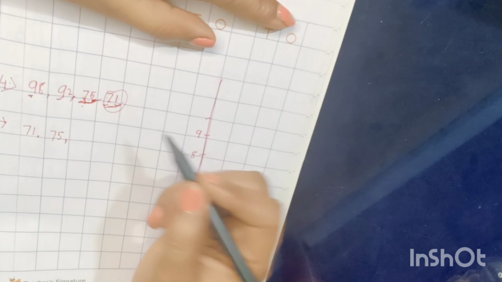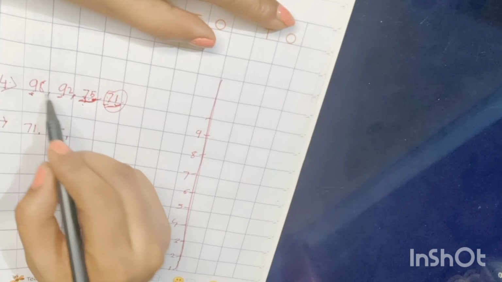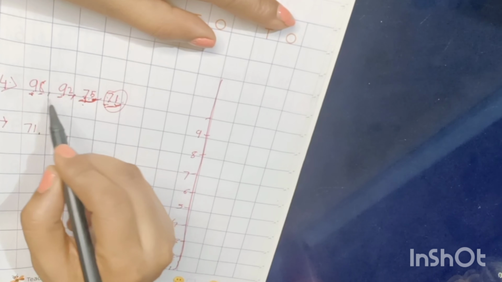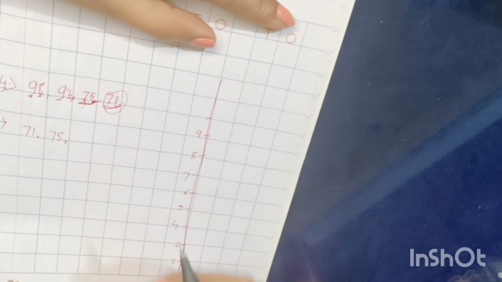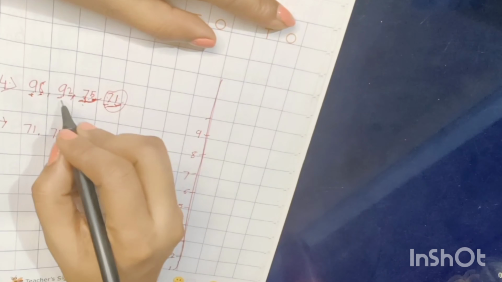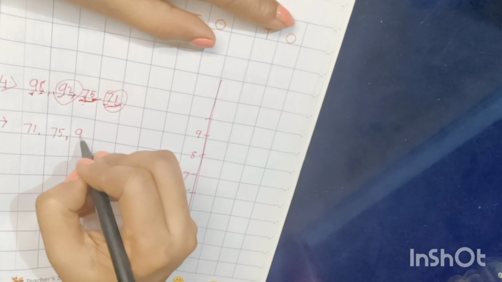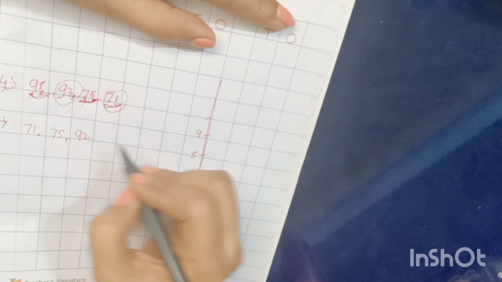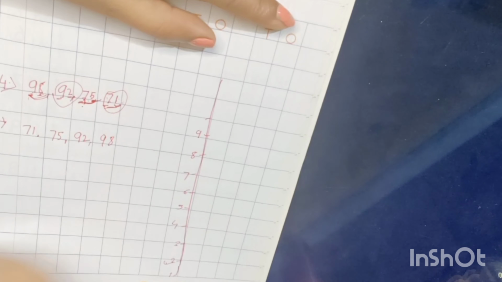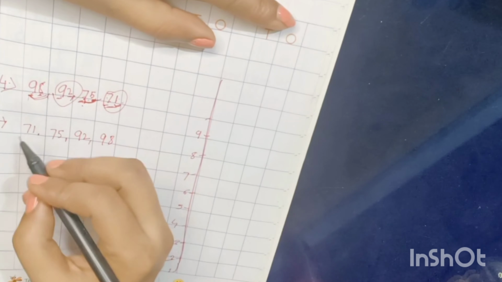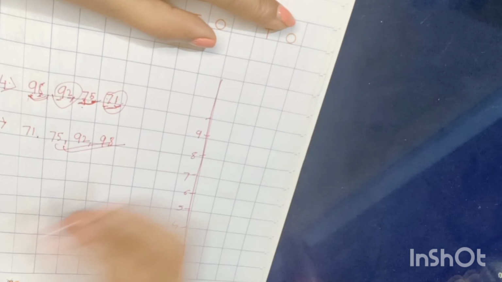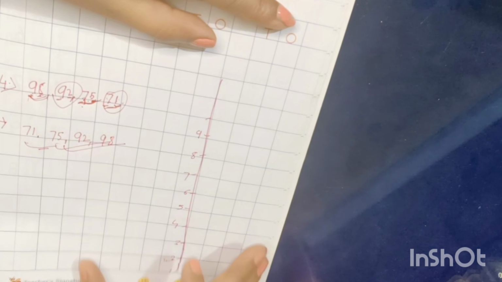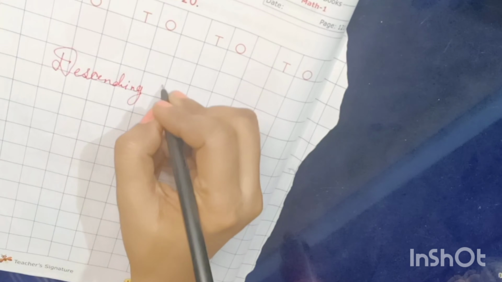Okay, the same condition we will apply to 98 and 92. We will check the last digit, like 8 and 2. So which number comes first, 8 or 2? 2 will come first. That's why we will write 92, and in last we can put 98. Okay, like that we can make your kids write any 2-digit numbers, 3-digit numbers, 4-digit numbers very easily. Now let's talk about descending order.